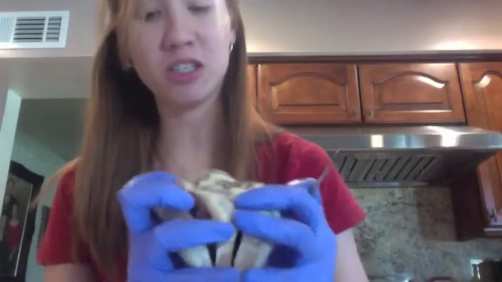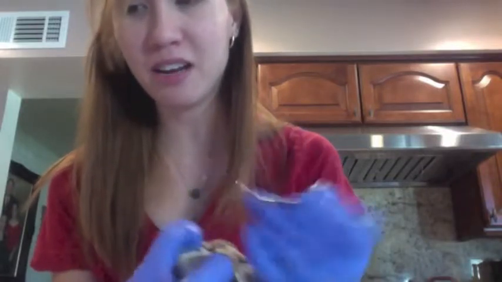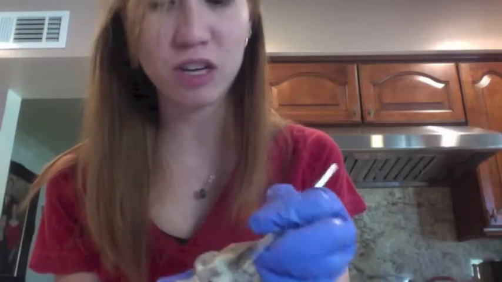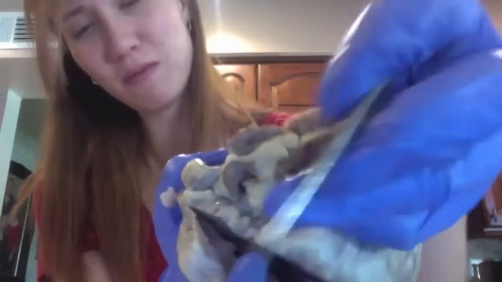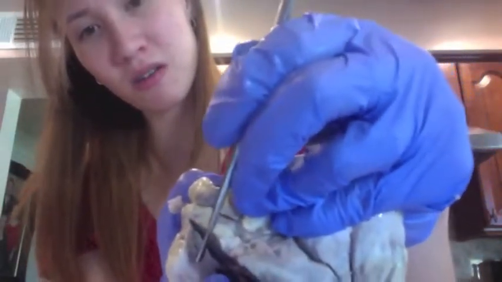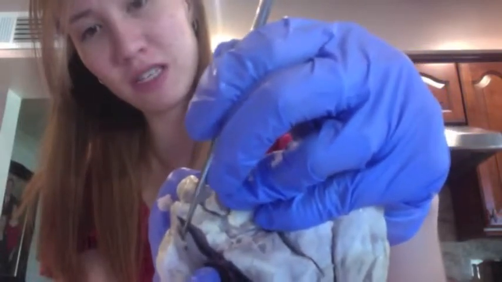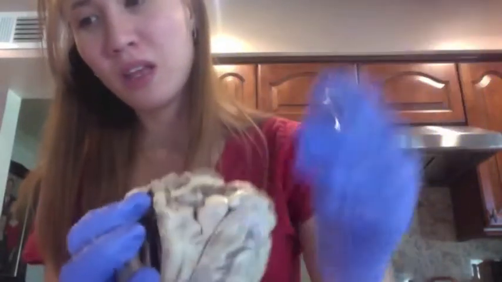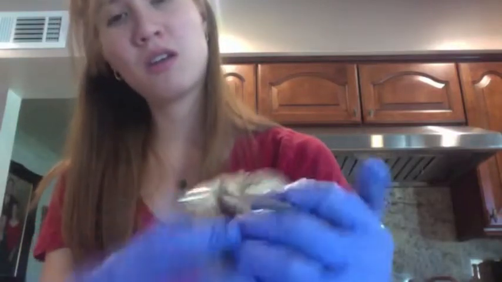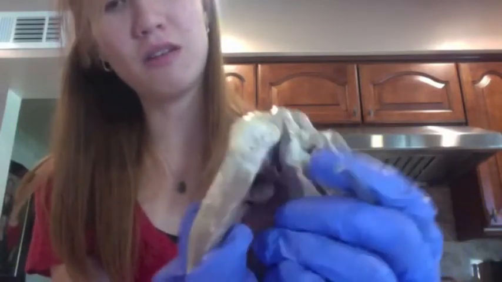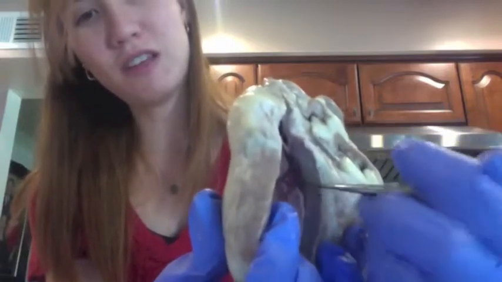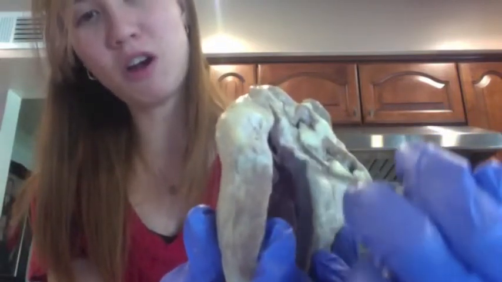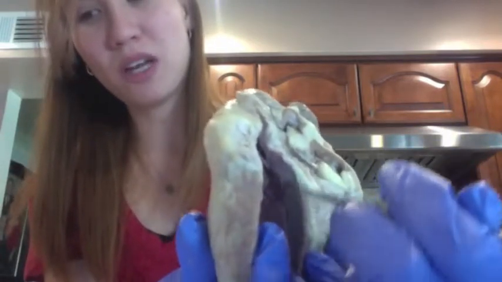So moving on to the internal anatomy of the heart, we have the pectinate muscles of the inner wall of the right atrium, which would be right about in here, if you can see that there. Then we have the myocardium, which is all of this meat right in here.